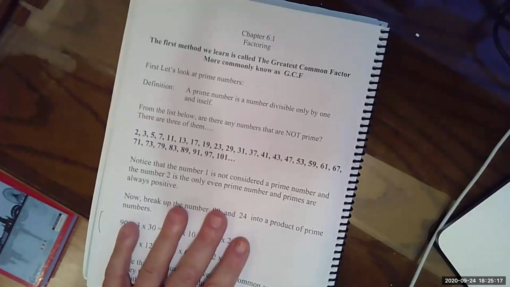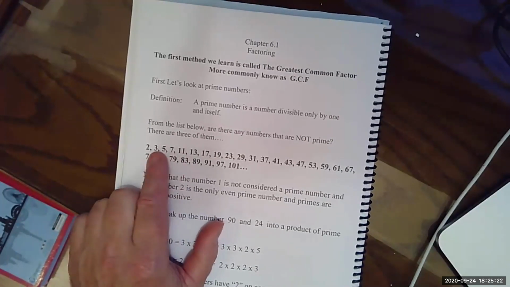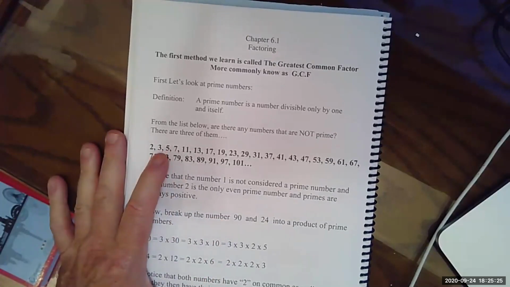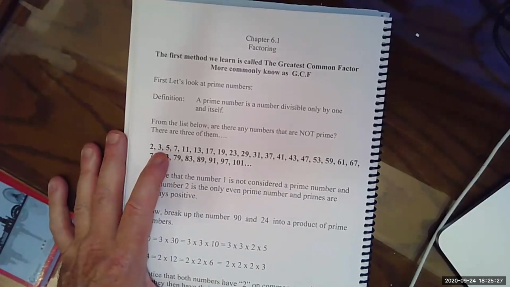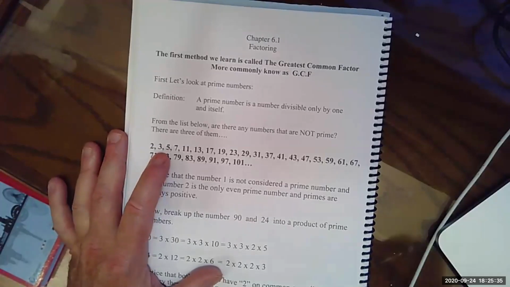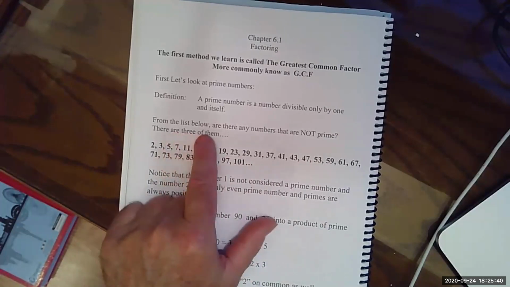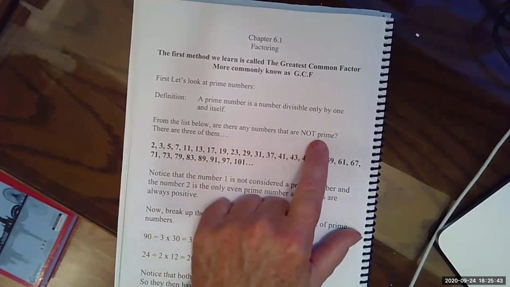I'll show you this. I don't think I made a comment about that in the other class. I didn't read through the whole thing, so let me read through my notes. All right, so 2, 3, 5, and so on. Notice 2 is the only even prime number. If it's not prime, it's called composite. Like the number 6 is composite because 2 and 3 go into it besides 1 and 6. From the list below, are there any numbers that are not prime?